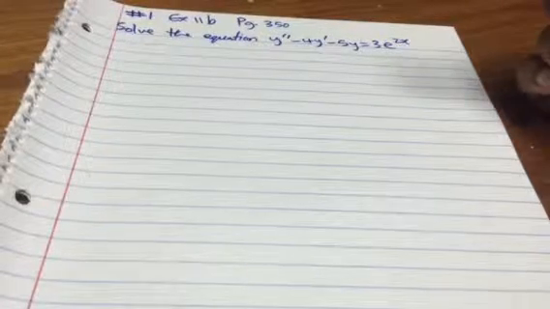This question is taken from Cape Mathematics Made Simple, Unit 2 by V.J. Mahavir. The question is page 350, exercise 11b, number 1. We're required to solve the second order differential equation y double prime minus 4y prime minus 5y is equal to 3 times e to the 2x.